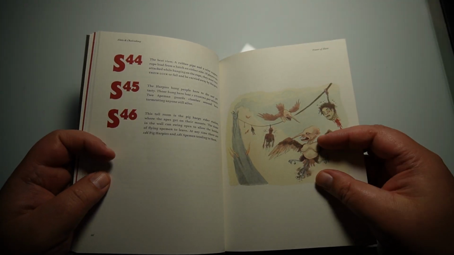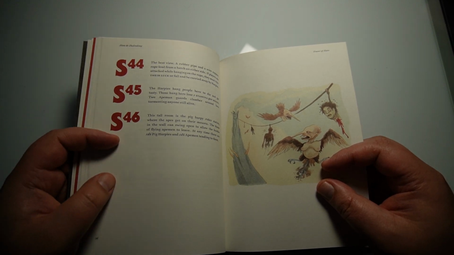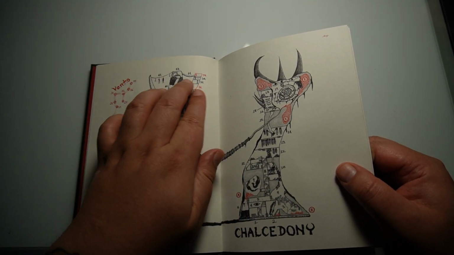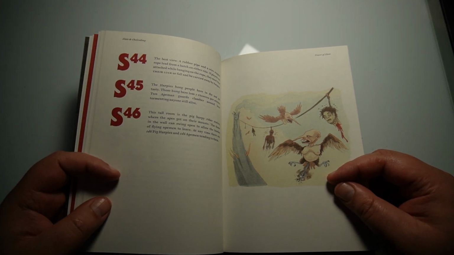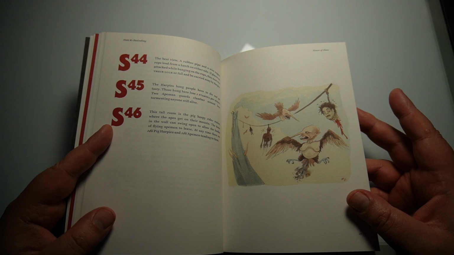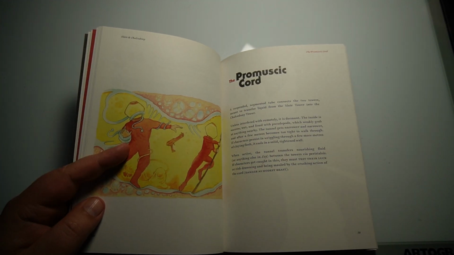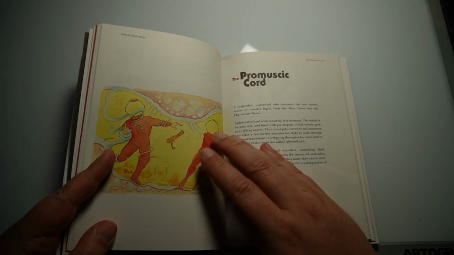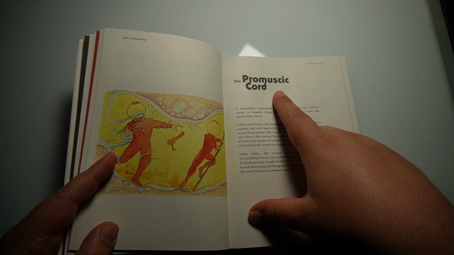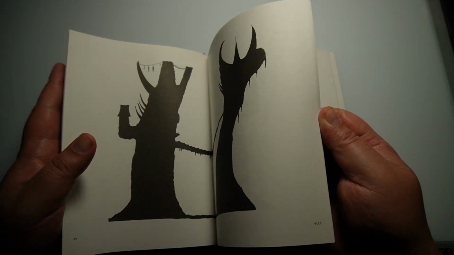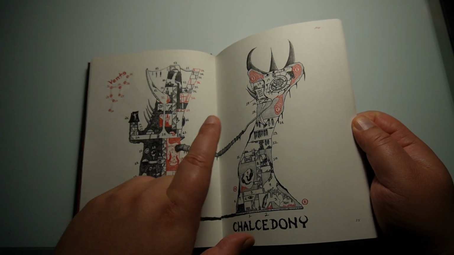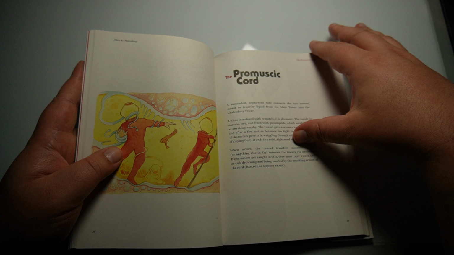Anyway, fun stuff. 44, 45, and 46 is most of this outdoor stuff. And you've got the harpy pigs, which are fun. You've got ape men. They're all over this adventure. And then we go on to the promusic cord. That is the umbilical style cord between Slate and Chalcedony there.